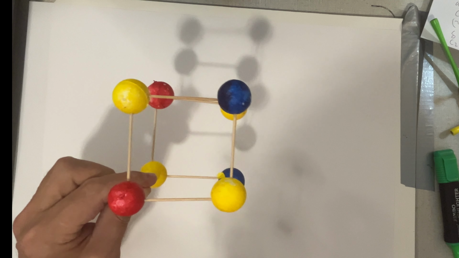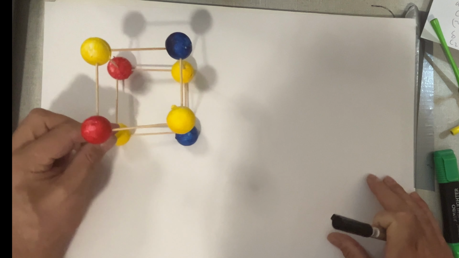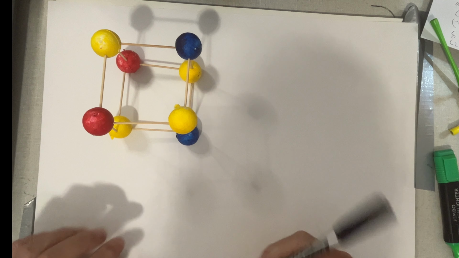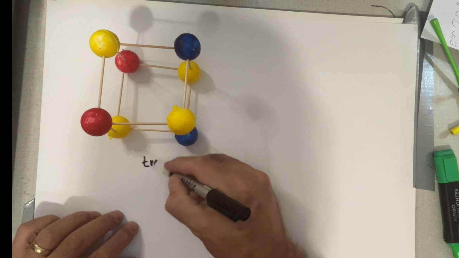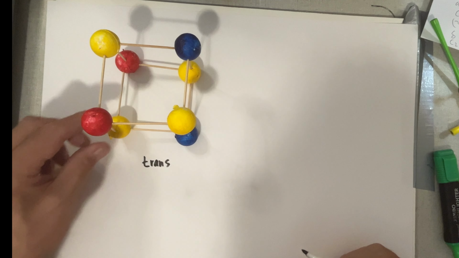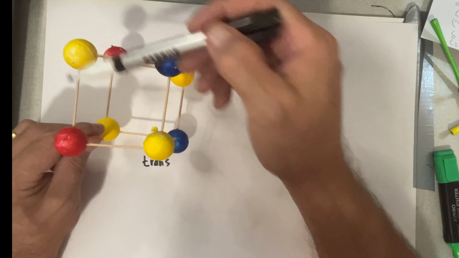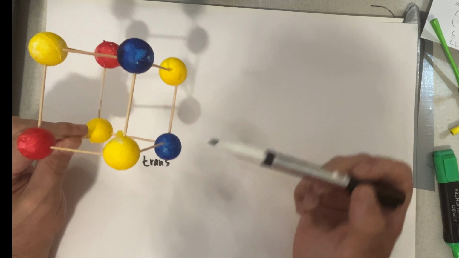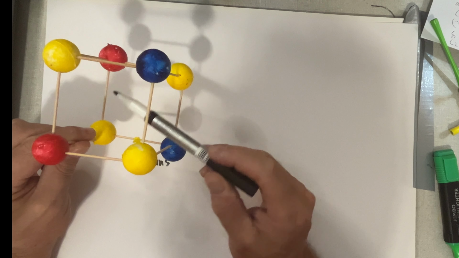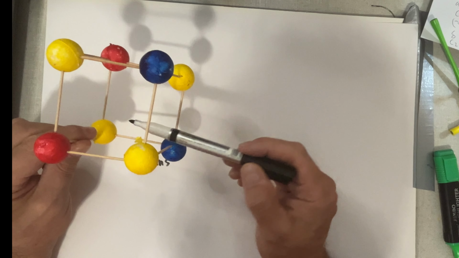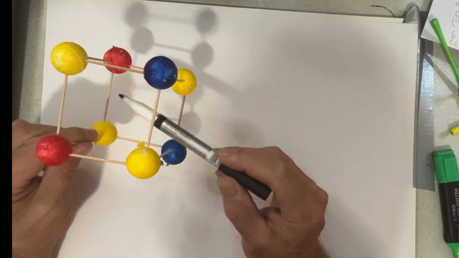And so this can be considered a trans situation, because the chlorines are trans with respect to one another. So if you have the metal atom right in the middle, this will be a trans situation.